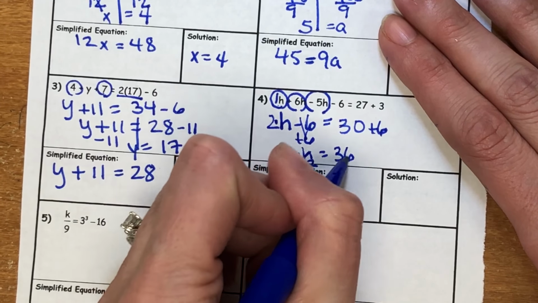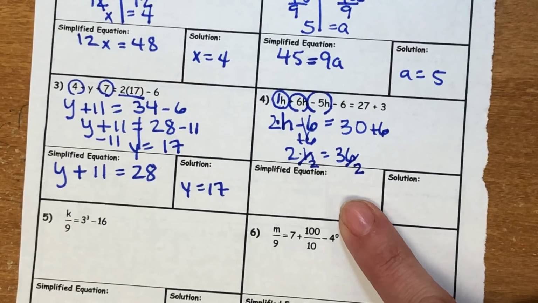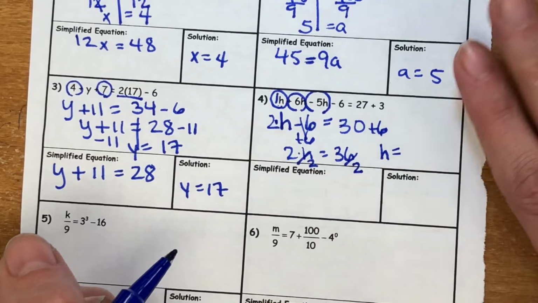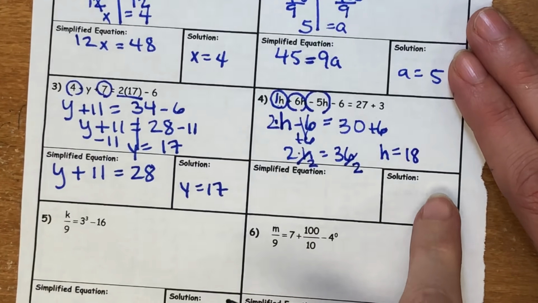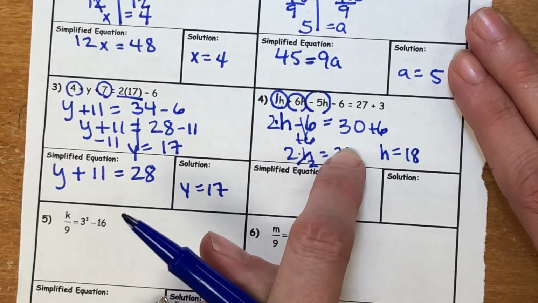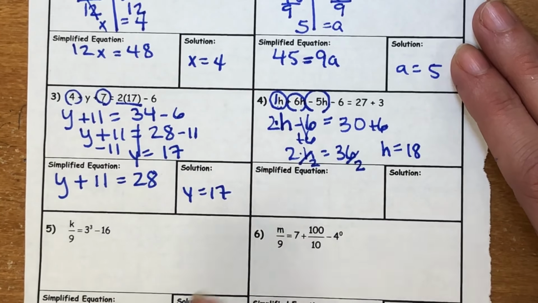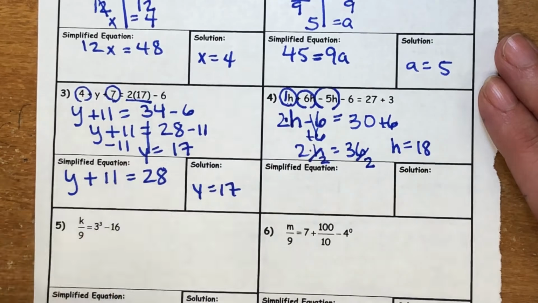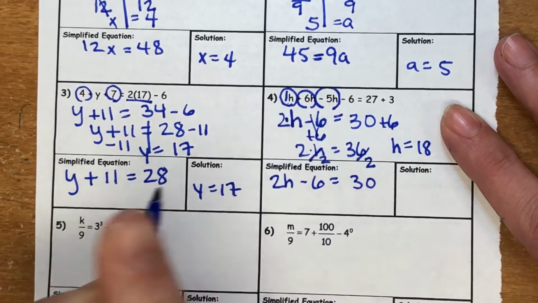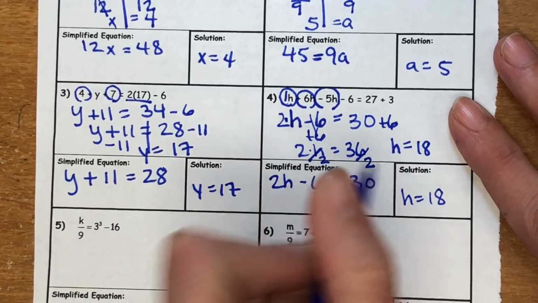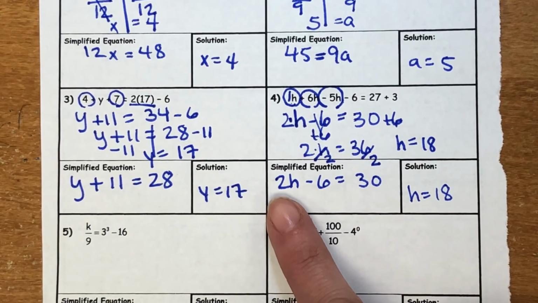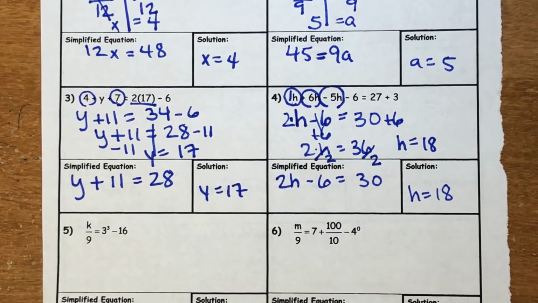Yes, this one is a little more of a challenge because it is a two-step equation, okay? And I would get h equals 36 divided by 2, which is 18. If I want to check this, I can do 18 times 2 is 36, and 36 minus 6 is 30. So that one was a little challenging, okay? My simplified equation was 2h minus 6 equals 30, and my solution was 18. So that one was a two-step equation, not a one-step, because you're multiplying and you're subtracting.